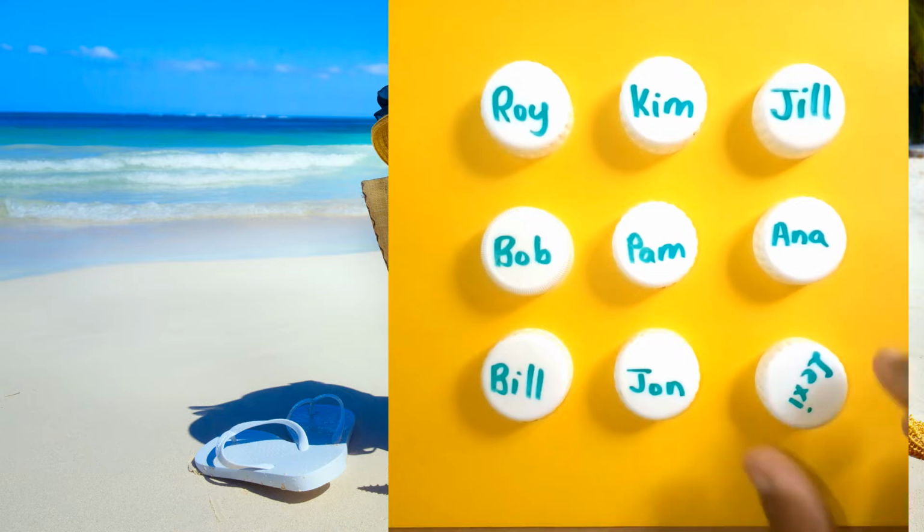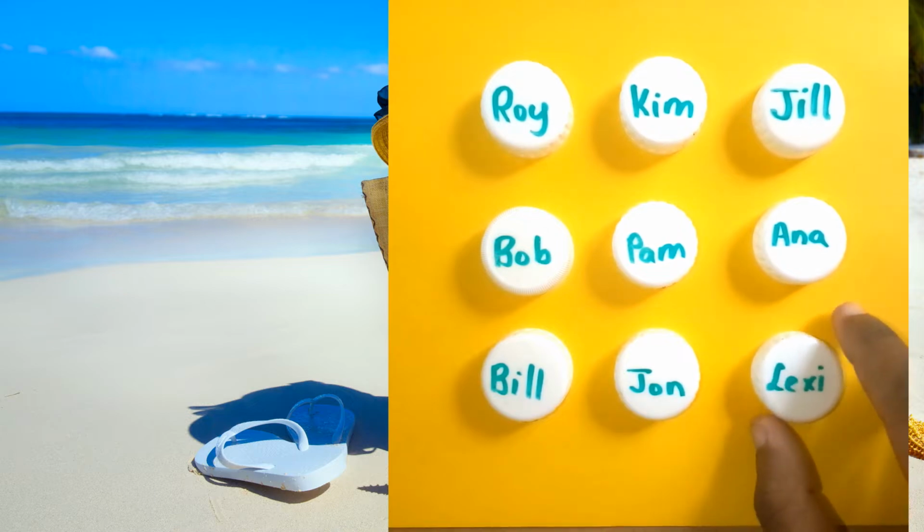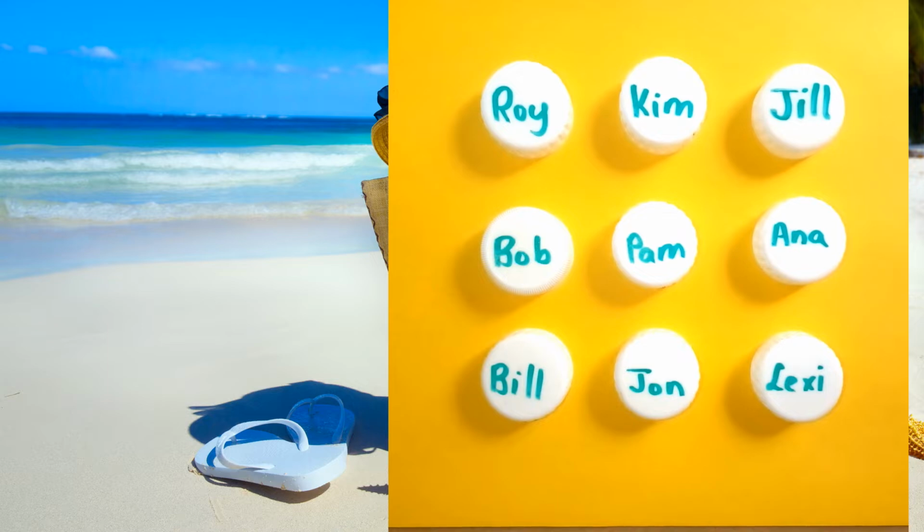Lexi, turn around. Thank you very much. I want you to observe how my classroom is organized. Think about it. Just look and think about how my classroom is organized. Look at the shapes of all of the students in the class. Look at all the students together.